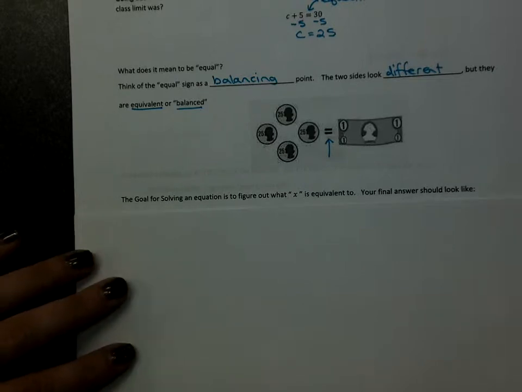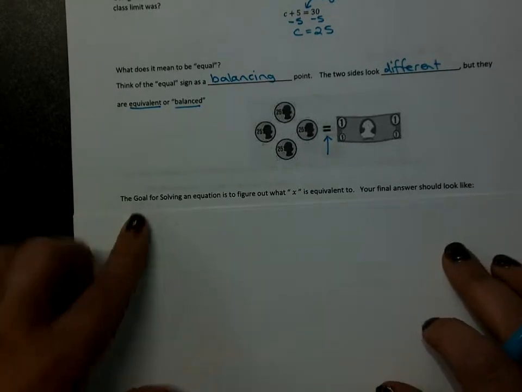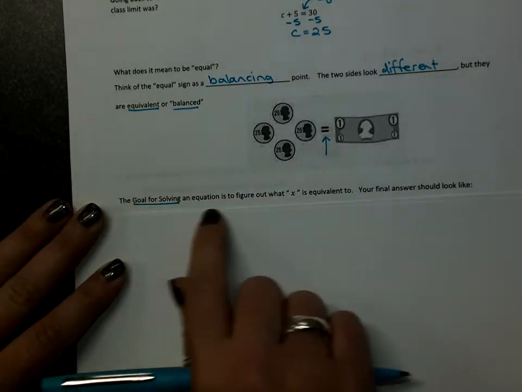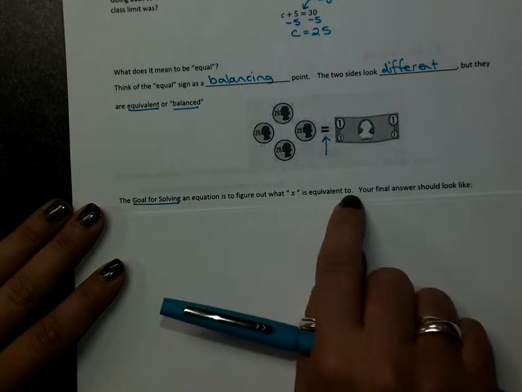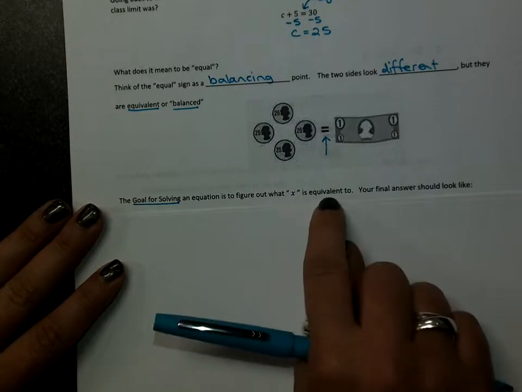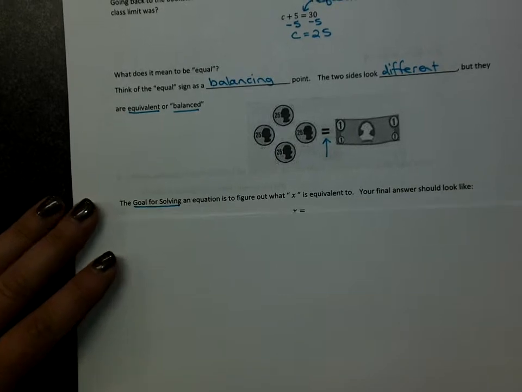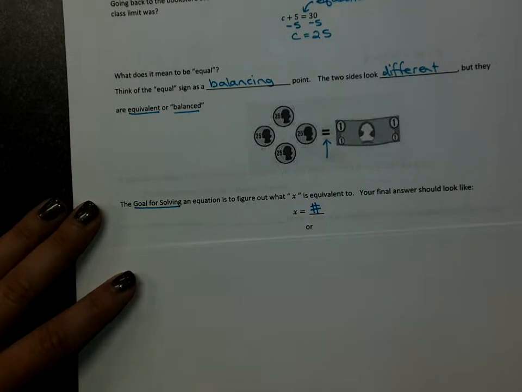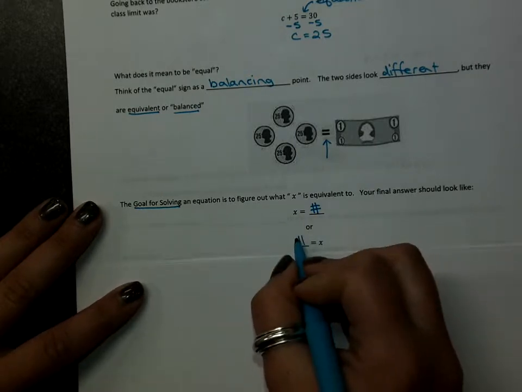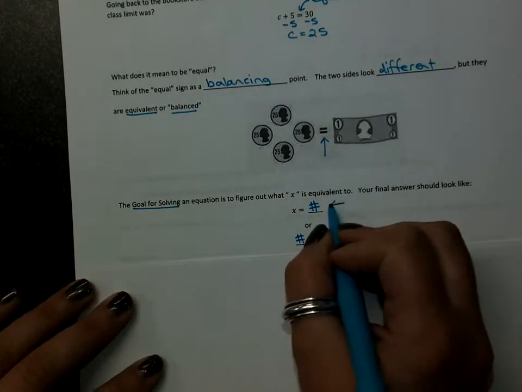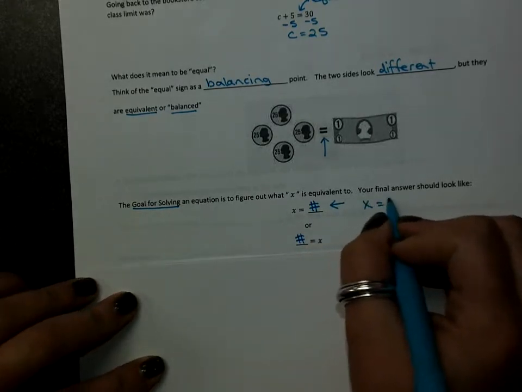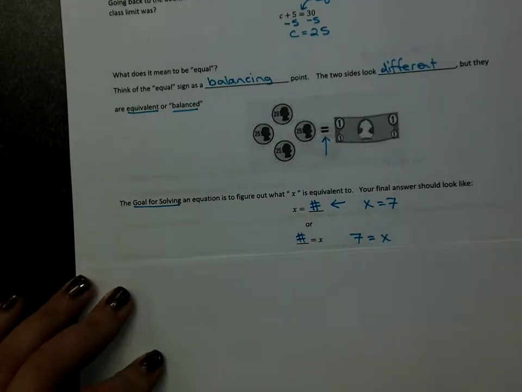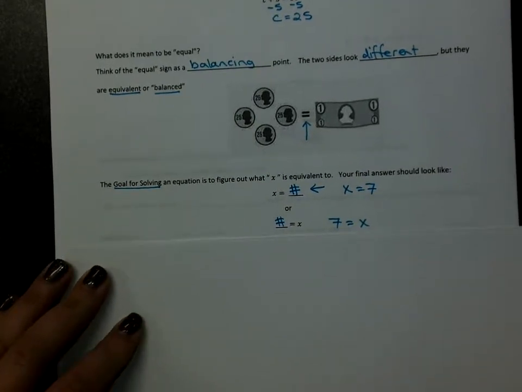So the goal for solving, the whole point, the whole reason we're doing this is to figure out what x is equivalent to, or whatever letter. What is it equivalent to? Your final answer should look like x equals some number, or some number equals x. We prefer the first way, like x equals 7, but if you end up with 7 equals x, you didn't do anything wrong, you're still done. That's what your answer will look like.